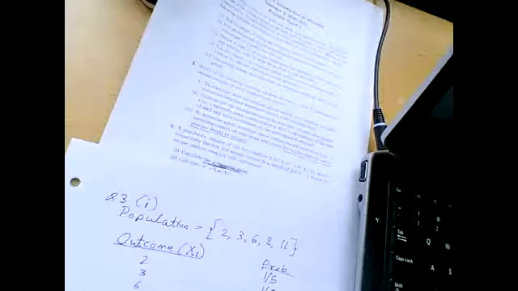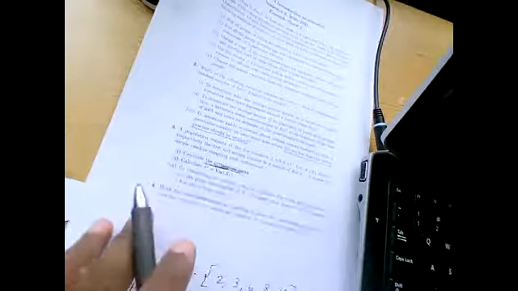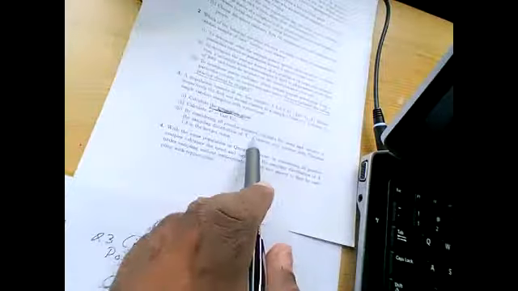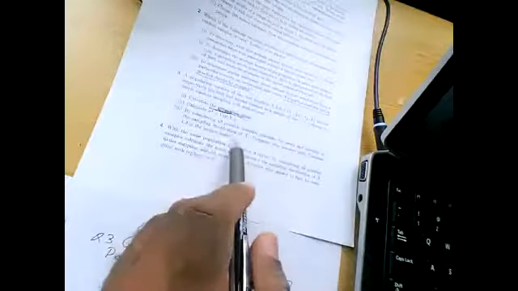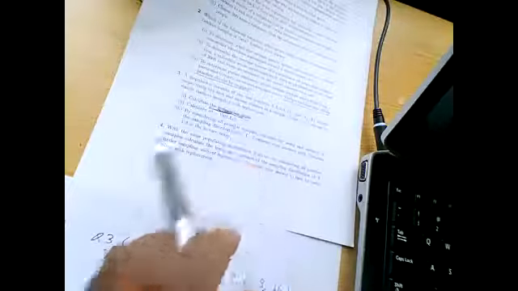All right, now the third part, part 3 of question 3, is asking, by considering all possible samples, compute the mean and the variance of the sampling distribution of x bar, right?